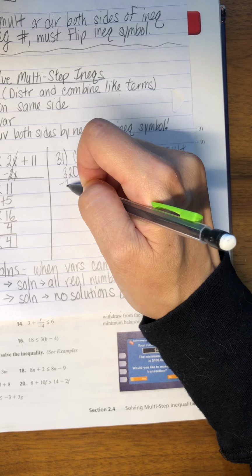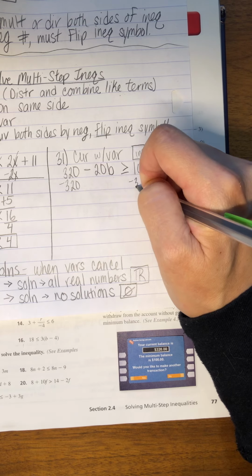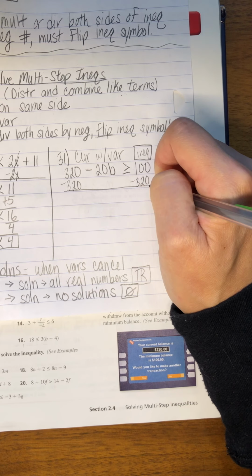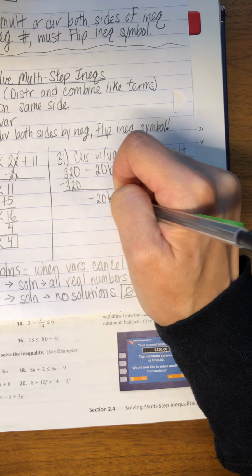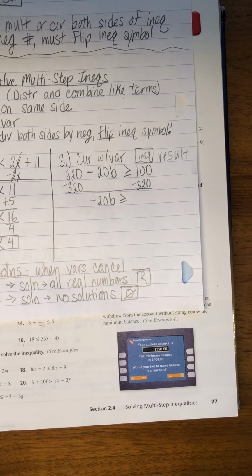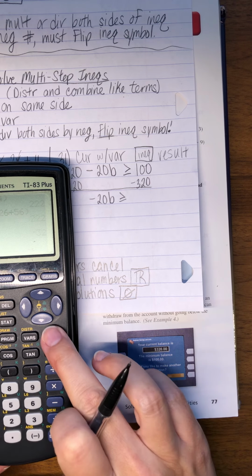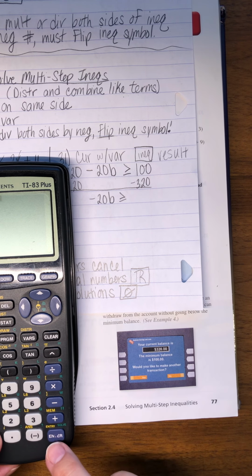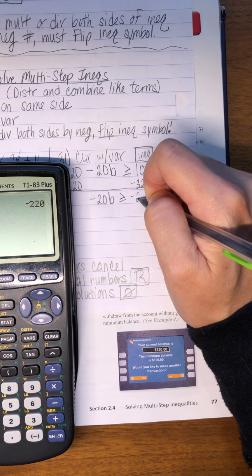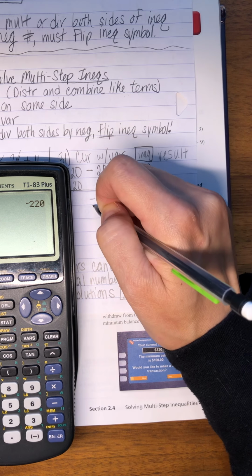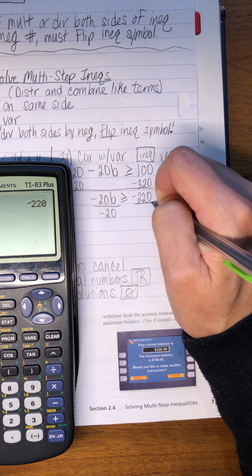So I'm going to subtract 320 from both sides, and I'm left with negative 20b is greater than or equal to, be careful when you're subtracting here. If you want to use your calculator, that's totally fine. 100 minus 320 is negative 220, and then we're going to divide both sides by negative 20.